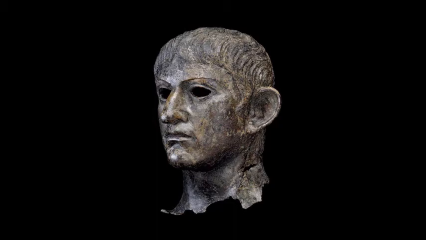This is a beautiful bronze from Colchester. This is believed to be the actual representation of Emperor Claudius himself. I'm saying Nero, but Emperor Claudius, because just down the road from where this was found, there was a temple dedicated to Claudius himself.